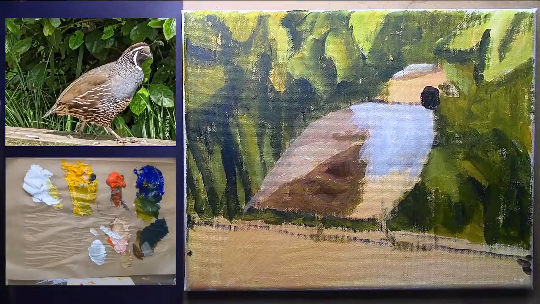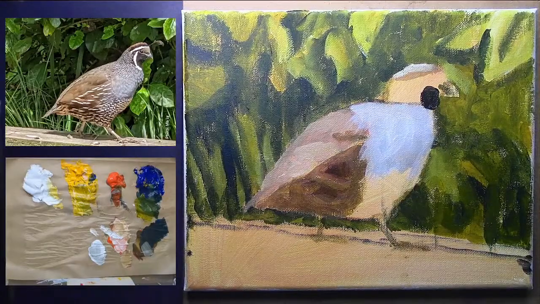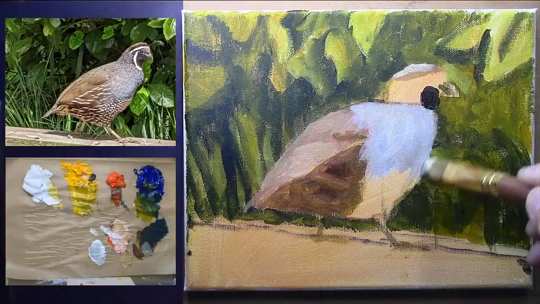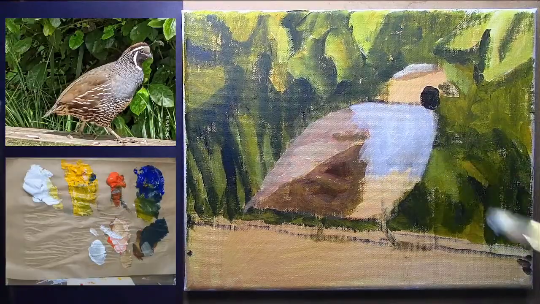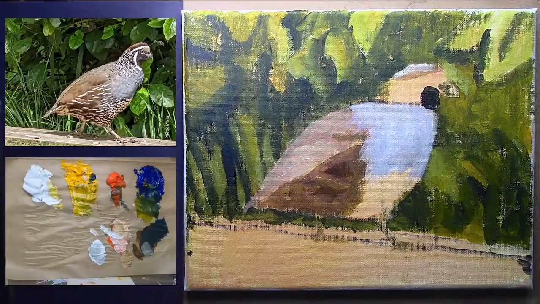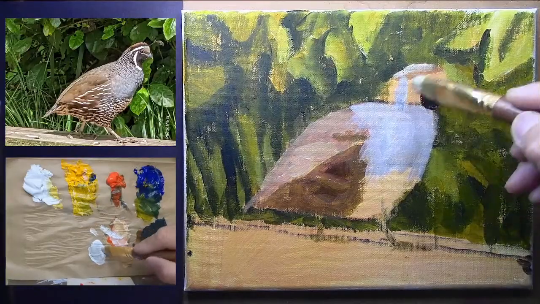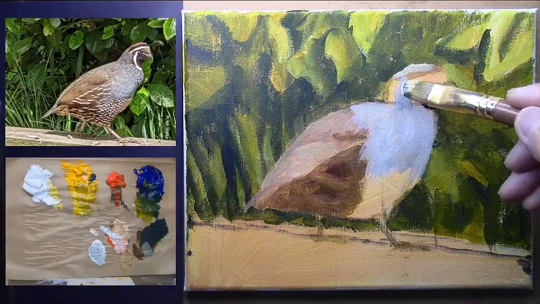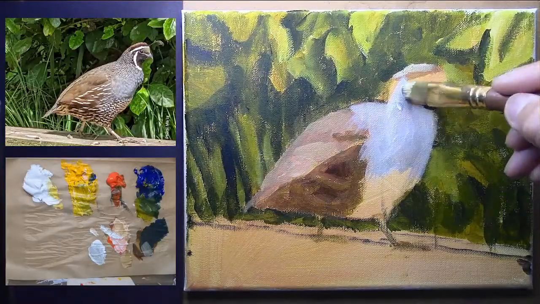I work on the impression of the feathers rather than painting the details. Back of the head is grayish as well, so I'll work on that.